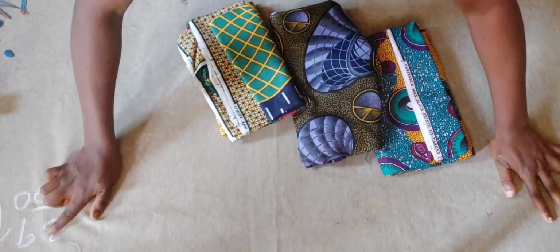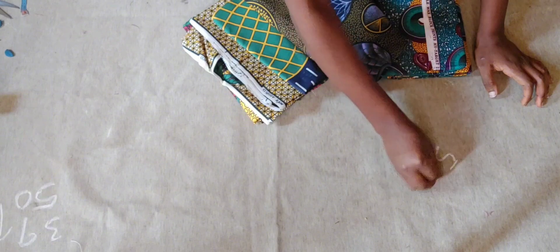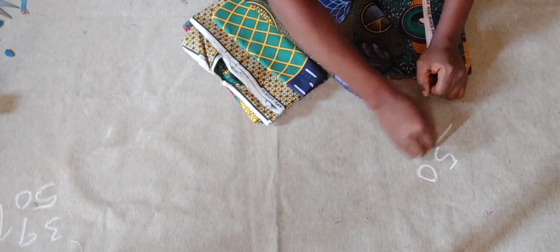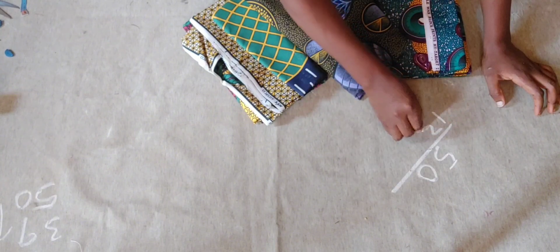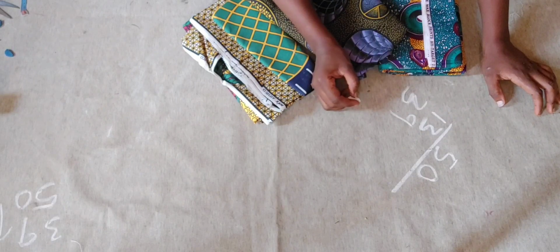The length of the dress will be 50 inches. Then the first one will stop at 13 inches. The second layer will stop at 39 inches. Then the third layer will now stop at 50 inches.